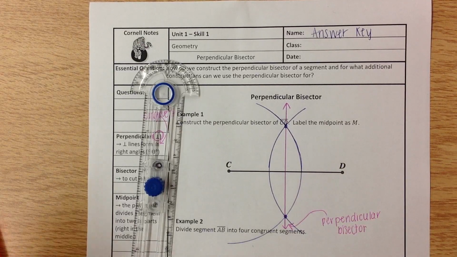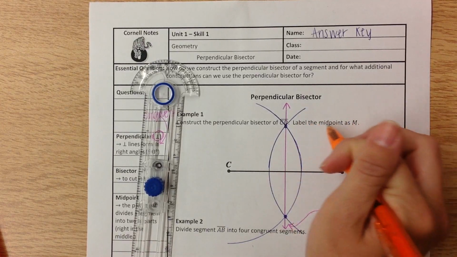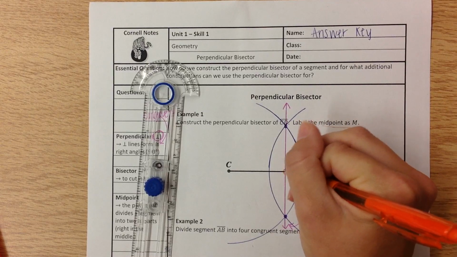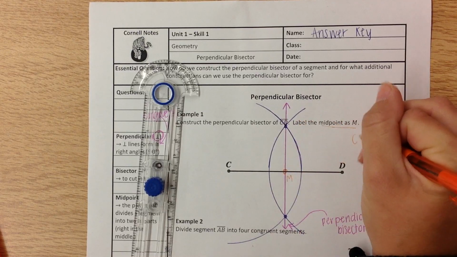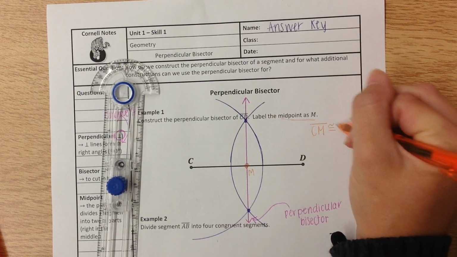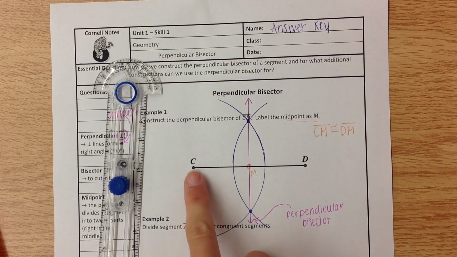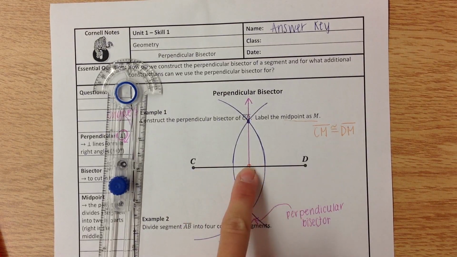What it's done for us is made congruent segments, so we need to label the midpoint as M. So I'm going to label that as M. Now we know segment CM is congruent to segment DM. So these two parts, CM and DM, are congruent.